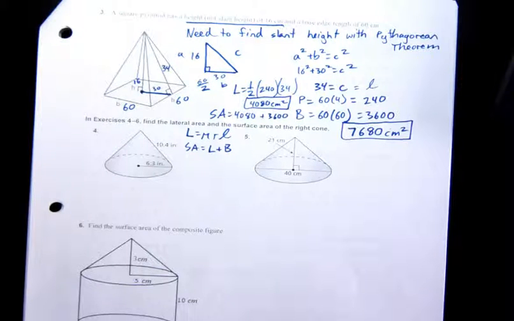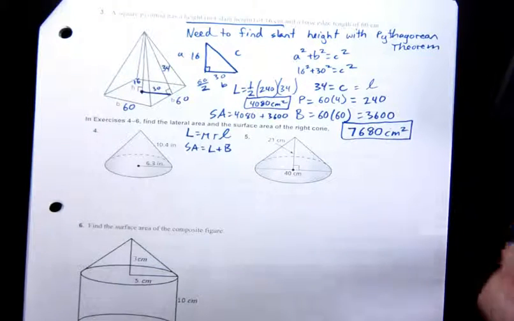Number 4. But don't say it out loud till I tell you, okay? To find a circle, the area is pi r squared.